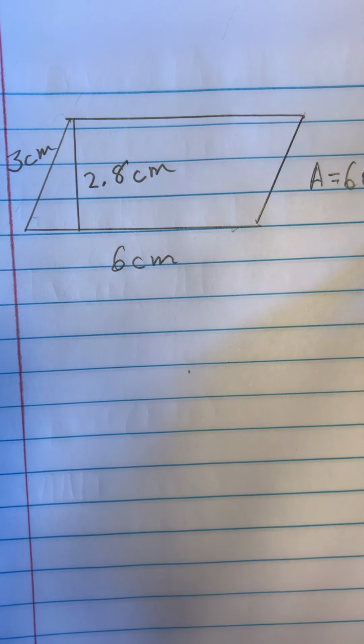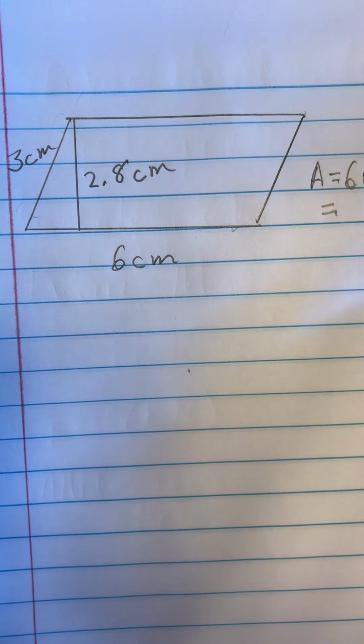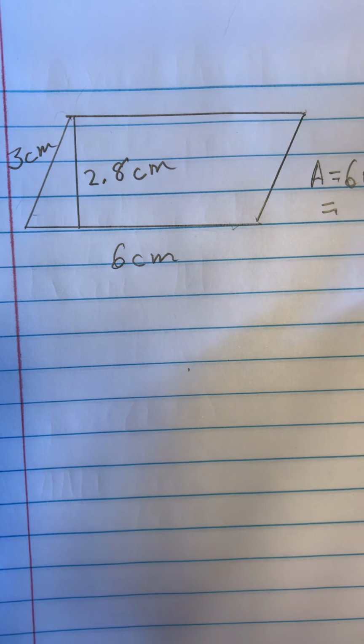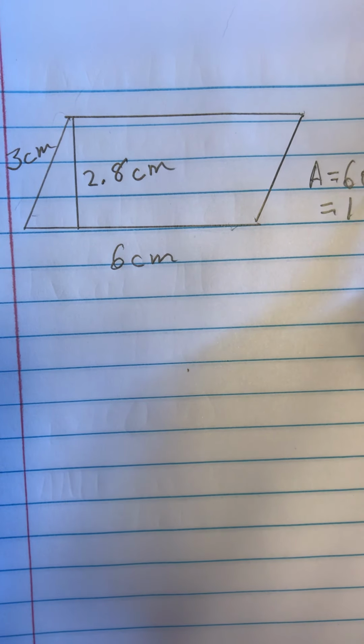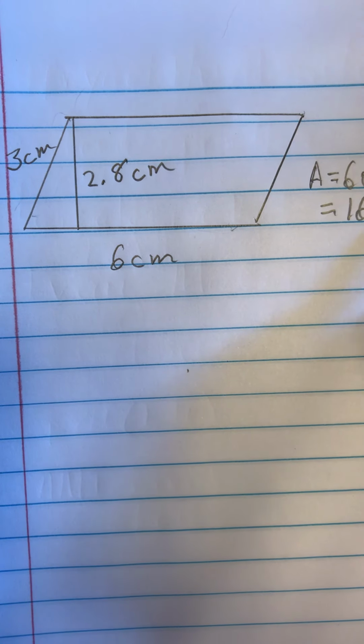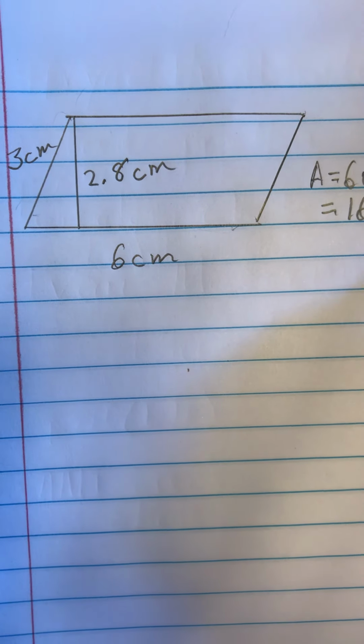So 6 times 2.8 would be 6 times 8 is 48. Carry the 4. 6 times 2 is 12, plus another 4 is 16. So 16, and we have one spot behind the decimal, so 16.8 centimeters squared.